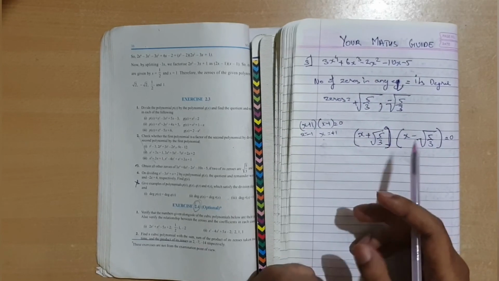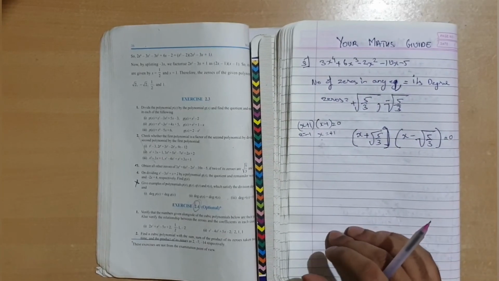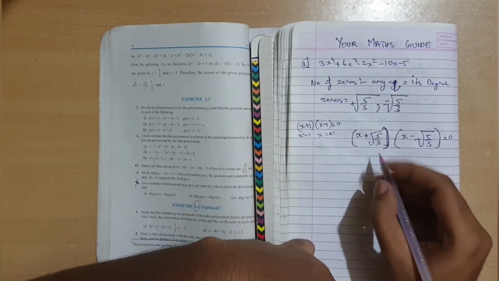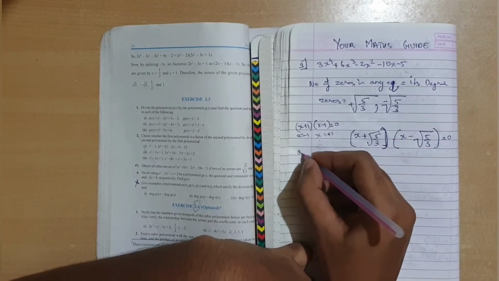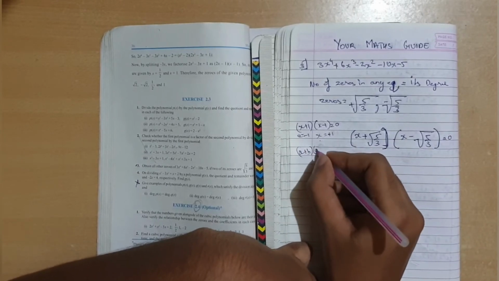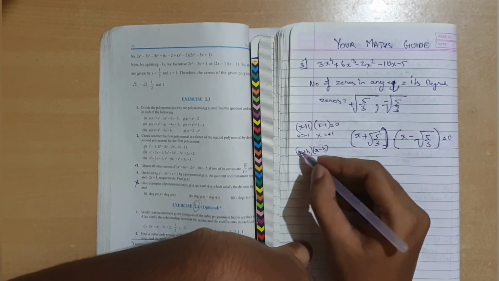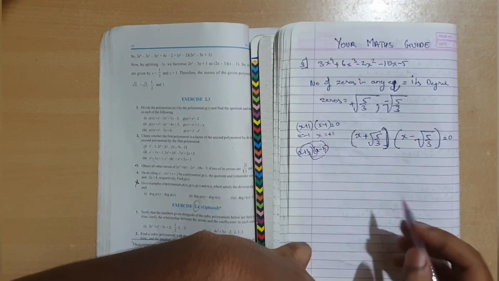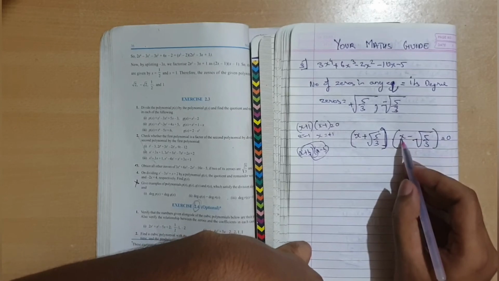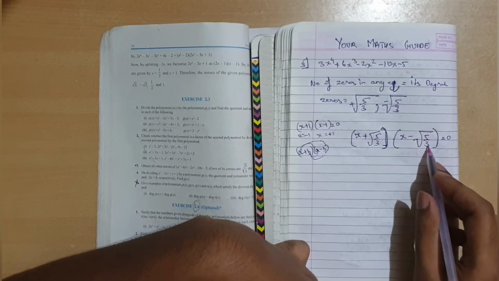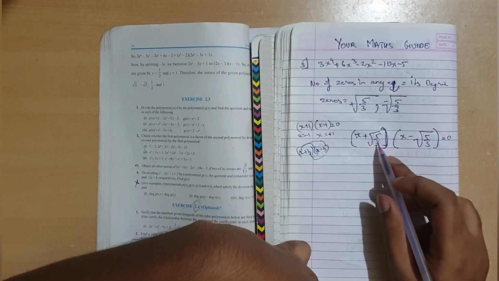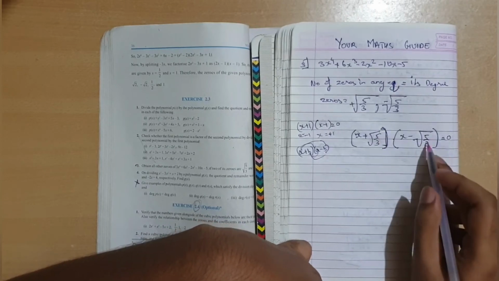Okay, so we used to solve this to get the zeros. So now from zeros we are going backwards. Okay, so now from this to form an equation, we will have to multiply this. This is in the form of a plus b, a minus b. So you multiply a here, b here, and here. So you have to multiply x with x, and then x with minus root 5 by 3, then plus root 5 by 3 into x, and this into this.